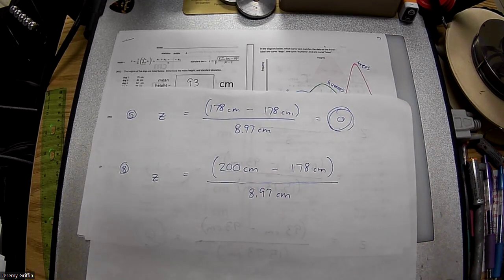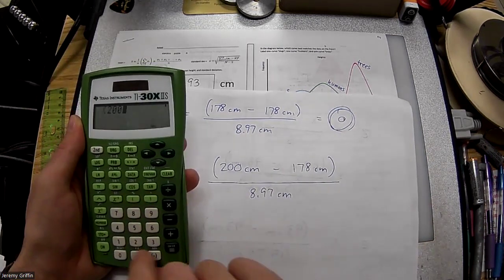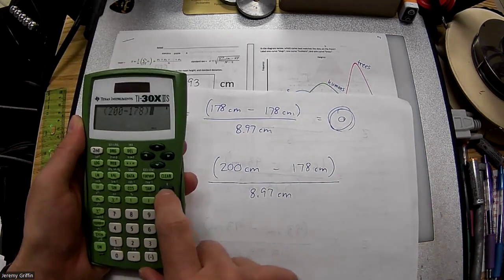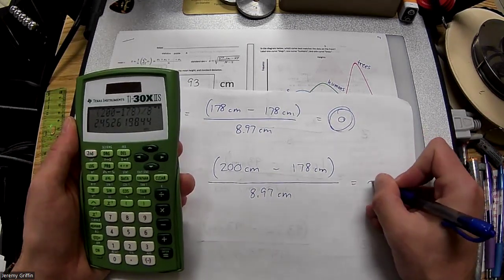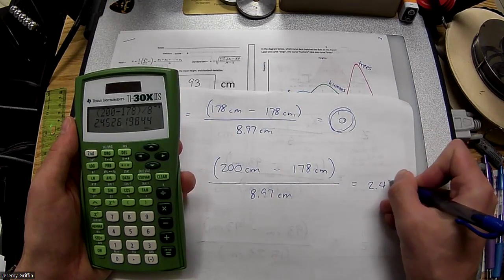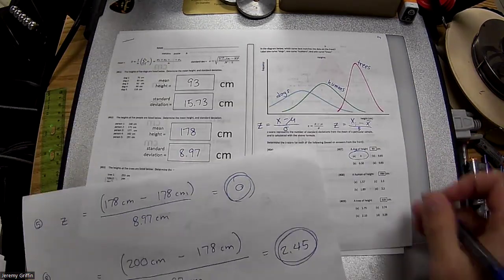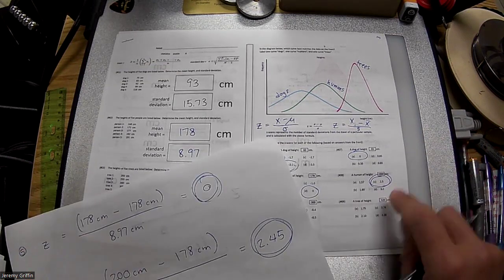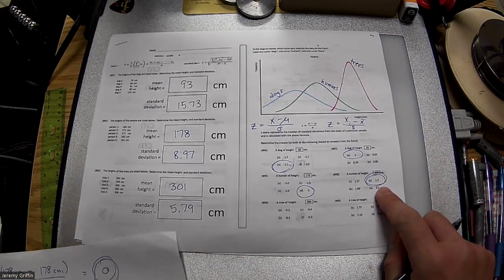The standard deviation is sort of like a plus or minus value that tells you how wide that curve is. That's it. Put it all together. So that minus that, in parentheses, divided by that. Okay. Ooh, that is a pretty big z-score. 2.45. That is pretty up there. Bam. So you guys got a z-score on number 8, right?